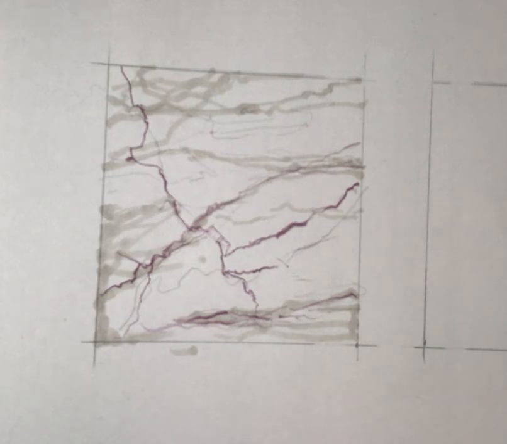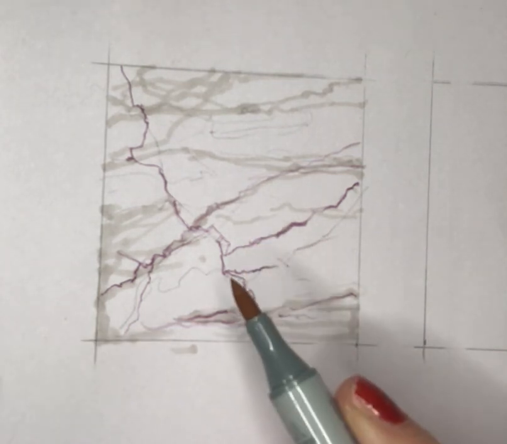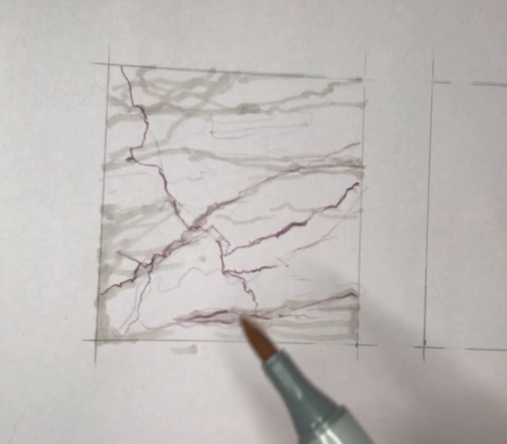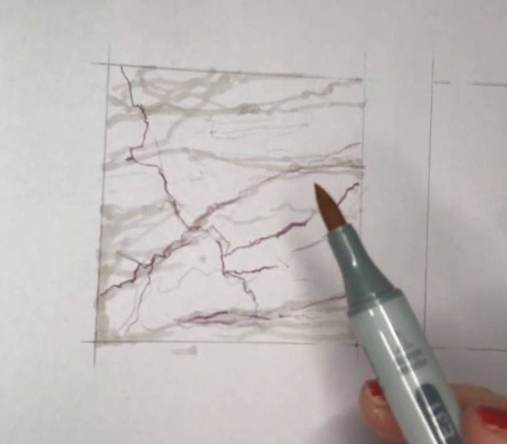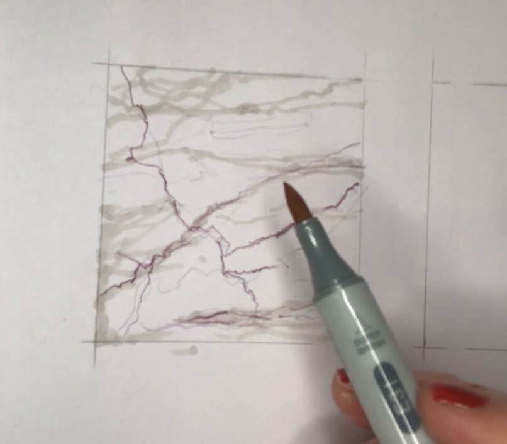Some of these are a bit darker. So what I'm going to do is I'm going to put it in lightly first, using one of my Copic markers, and I can go over the colour with a pencil or whatever I need to as I move along.